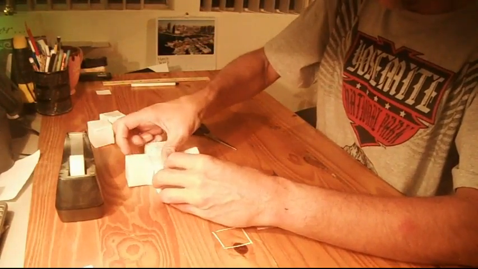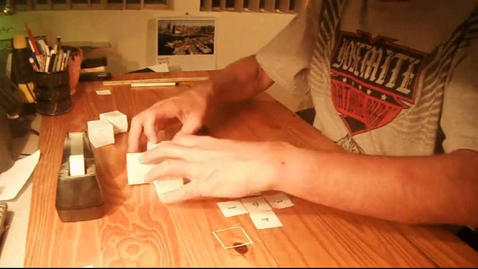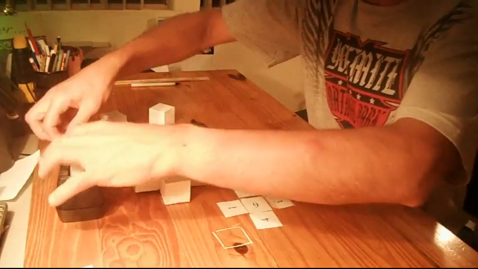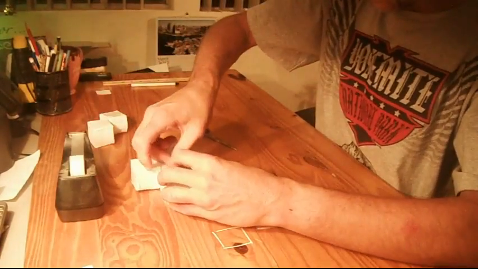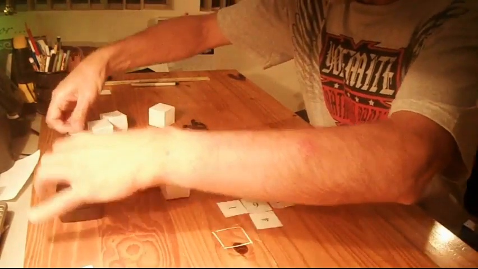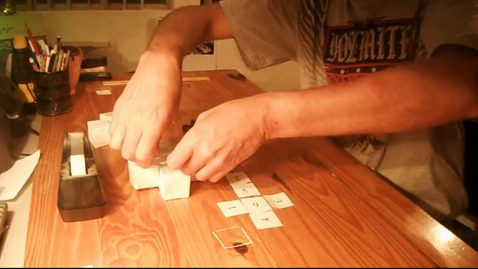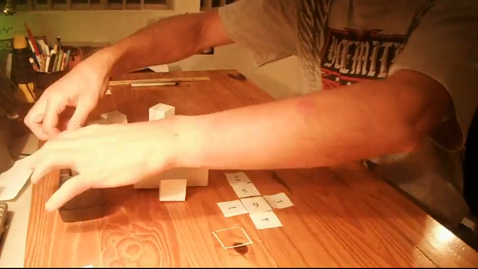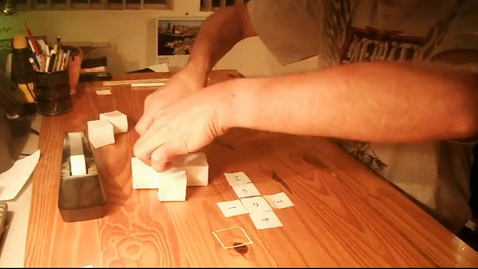I would just have to keep pulling cubes out of faces. I'm going to turn this over so I can reinforce it a bit. I would keep pulling cubes out of faces until I've pulled out all 8 cubes, and that would be my 3-dimensional net of a 4 cube.